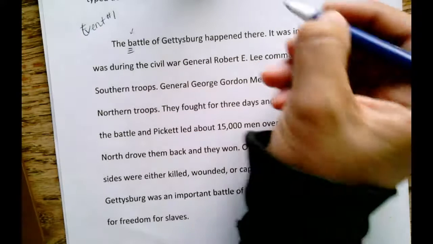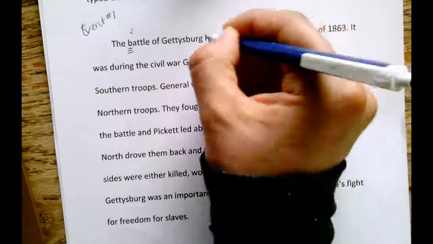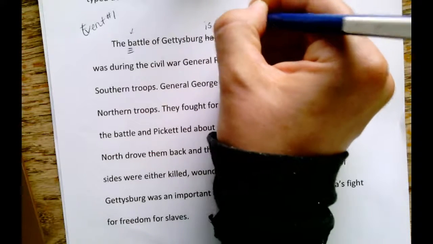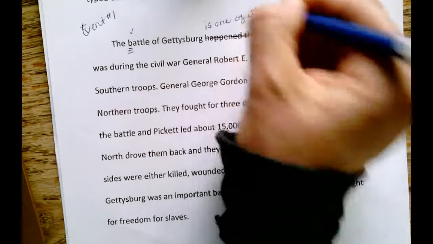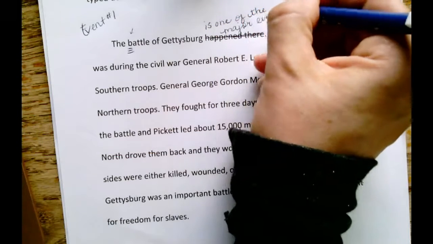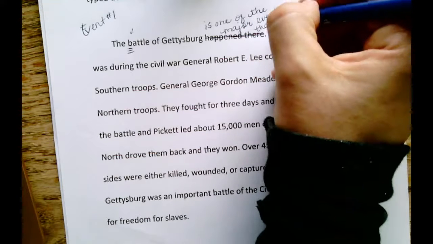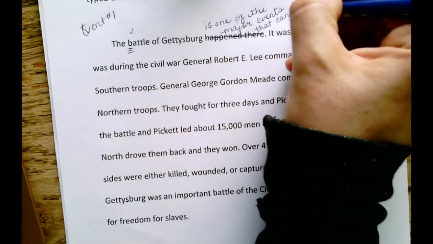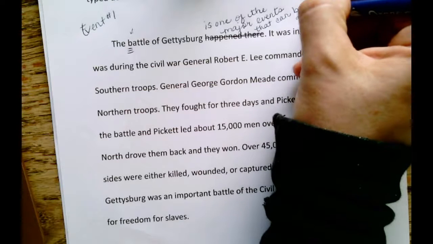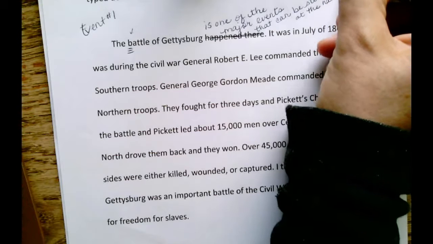So let's say the Battle of Gettysburg is one of the major events that can be studied at the National Park.